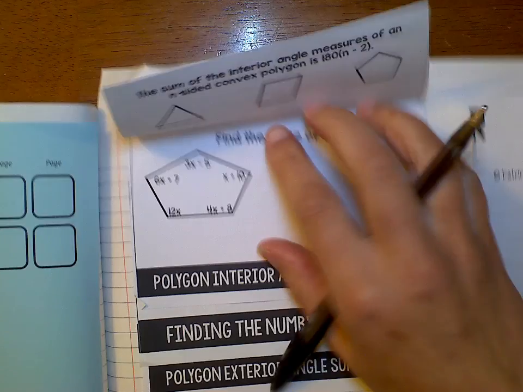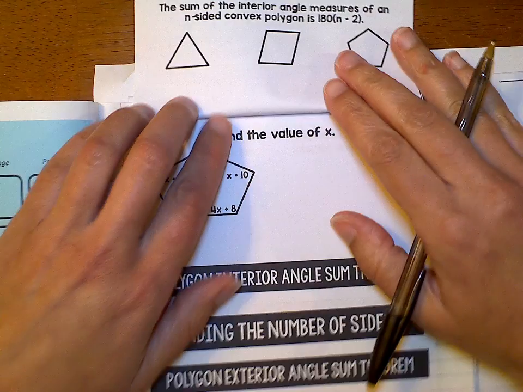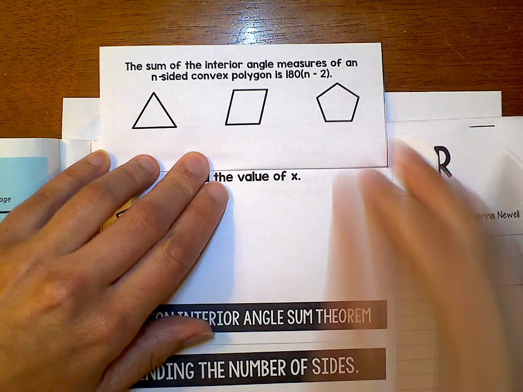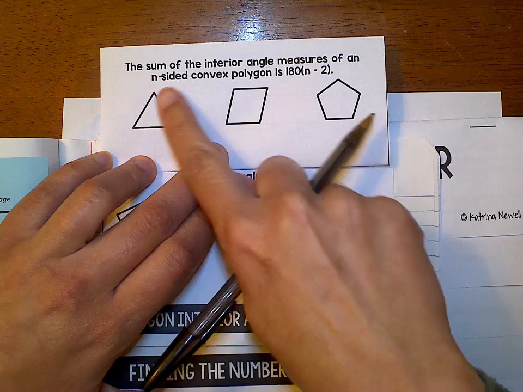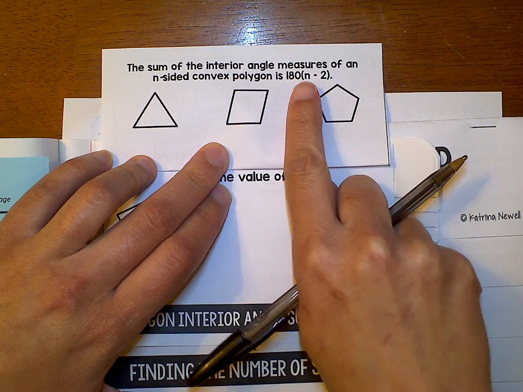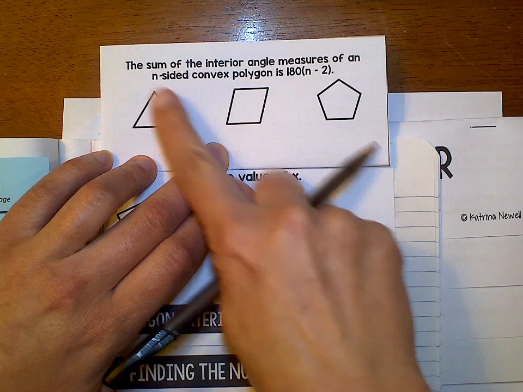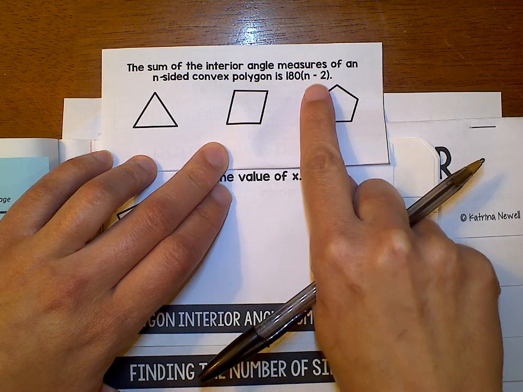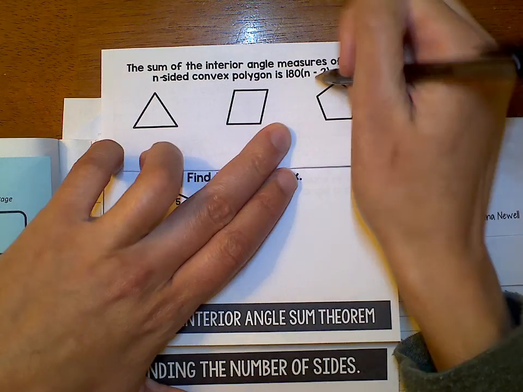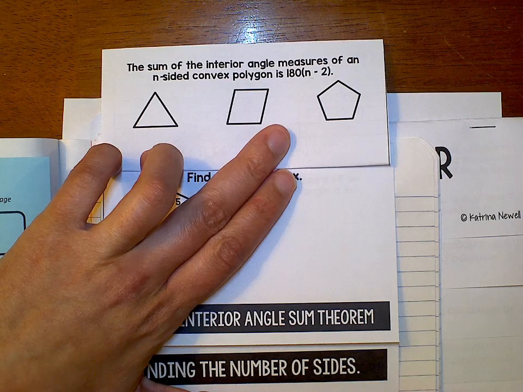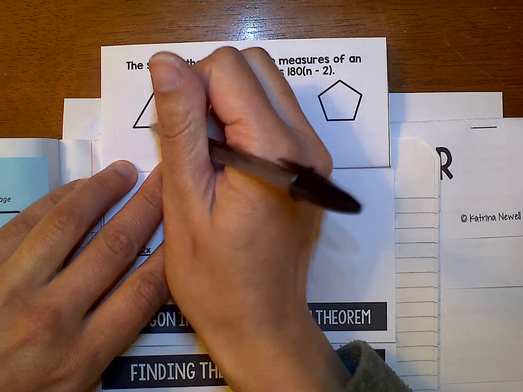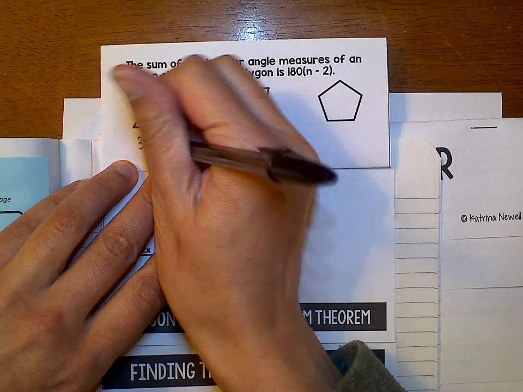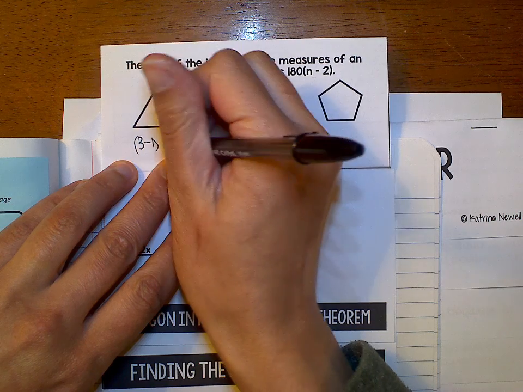Okay. So the theorem that we just kind of discovered here in our drawing down below is that the sum of the interior angles of any polygon with n sides is n minus 2 times 180, where again n is the number of sides. It was always 2 less times 180. So for example here we'd have 3 minus 2 times 180 because I have 3 sides.